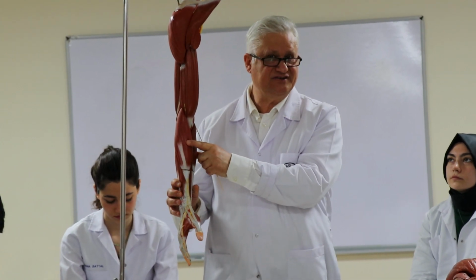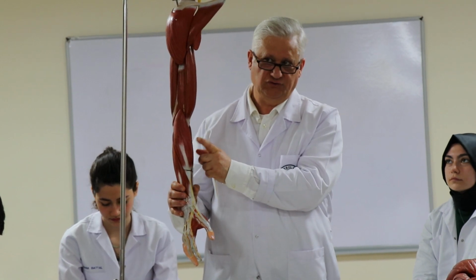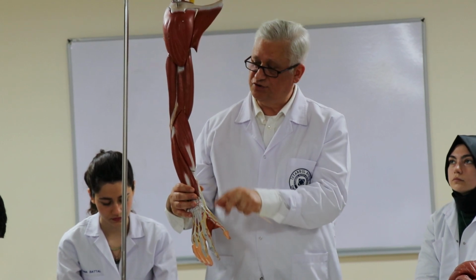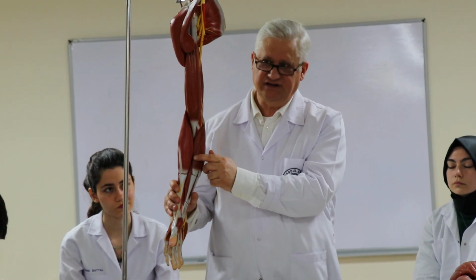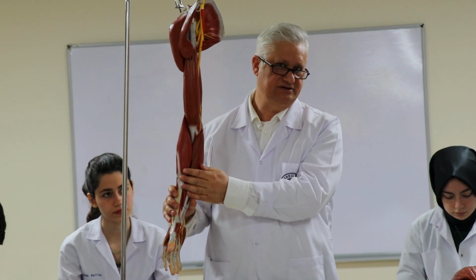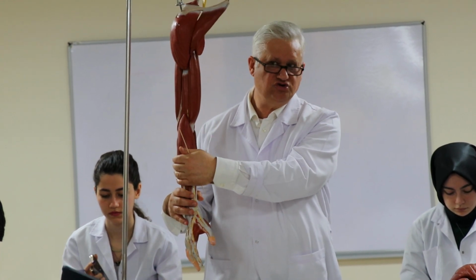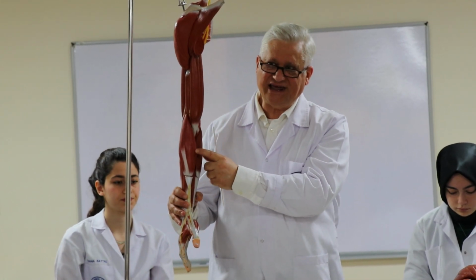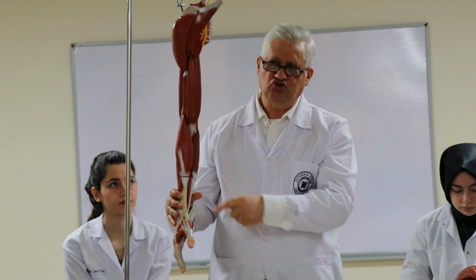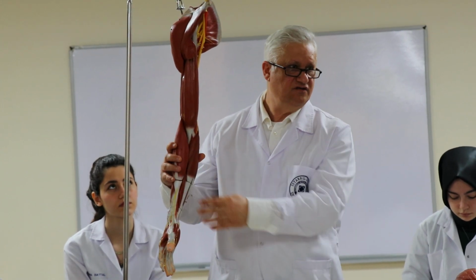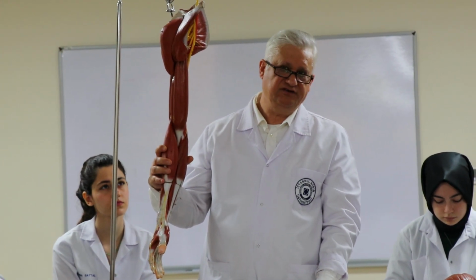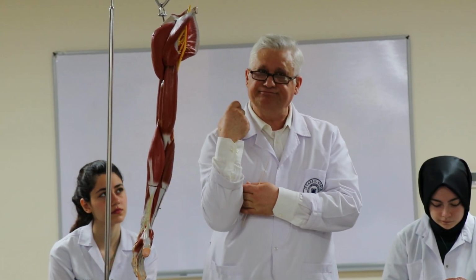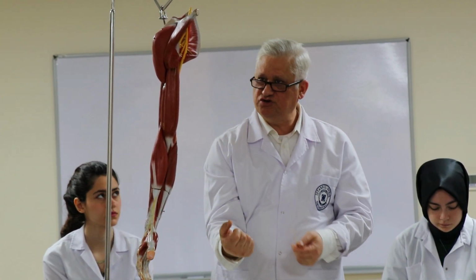So brachioradialis is an exception. They don't extend and they don't supinate. What they do is flex, as if it's part of the anterior compartment muscles. But it's located in the posterior lateral compartment, and it's part of the posterior compartment muscles, but they flex rather than extend. So they flex the forearm. So we're talking about flexion of the forearm.